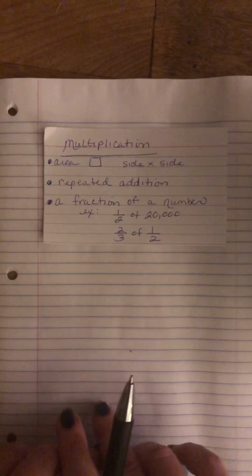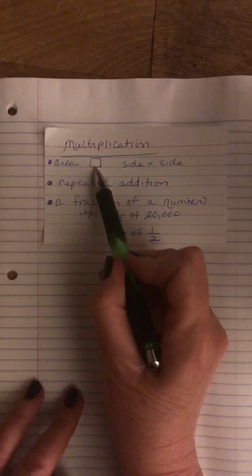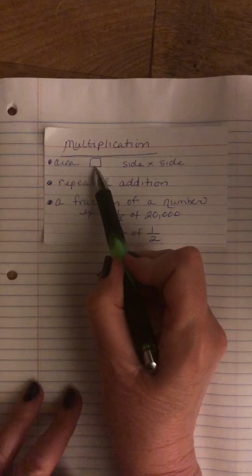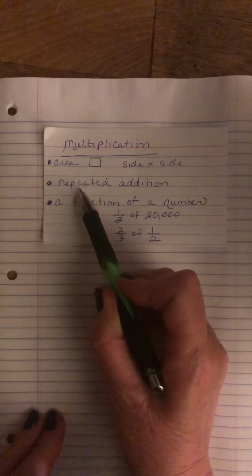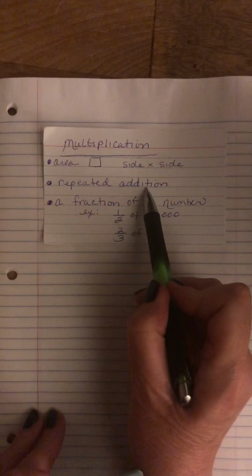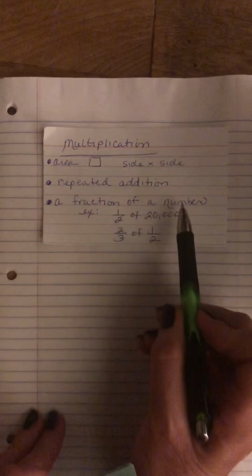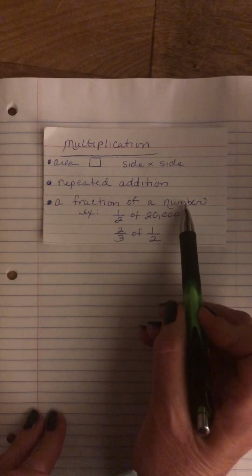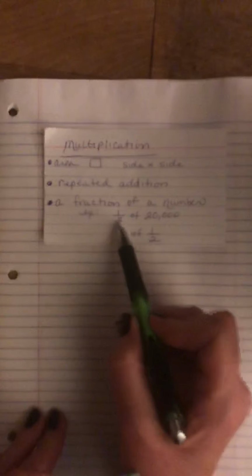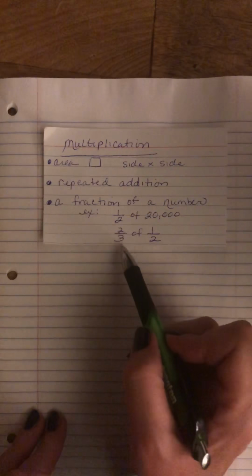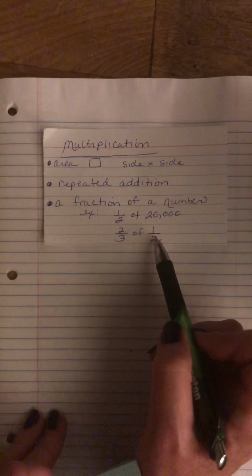So looking at applications that involve multiplication, if we're looking for the area of a rectangle or the area of a triangle or any shape, we use multiplication. If we're looking at repeated addition, that's going to be multiplication. And if we're looking for a fraction of a number, that's multiplication. For example, 1/2 of 20,000 is 1/2 times 20,000. Or 2/3 of 1/2 is 2/3 times 1/2.